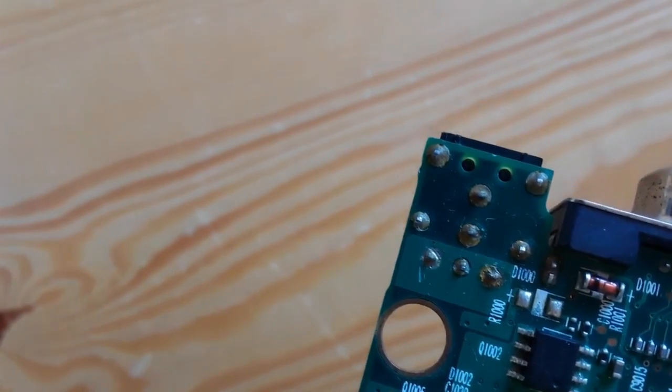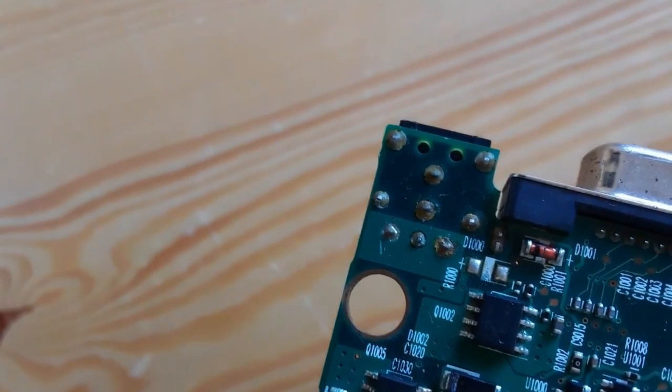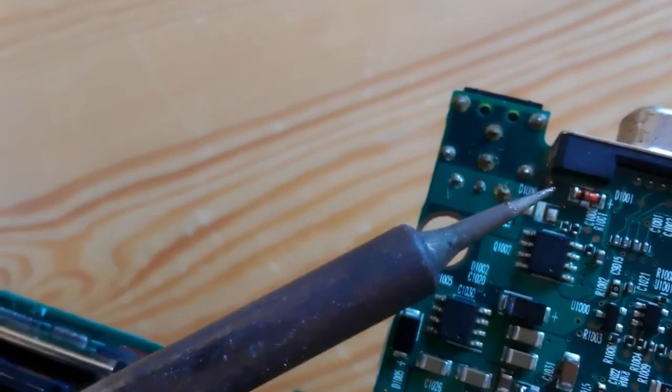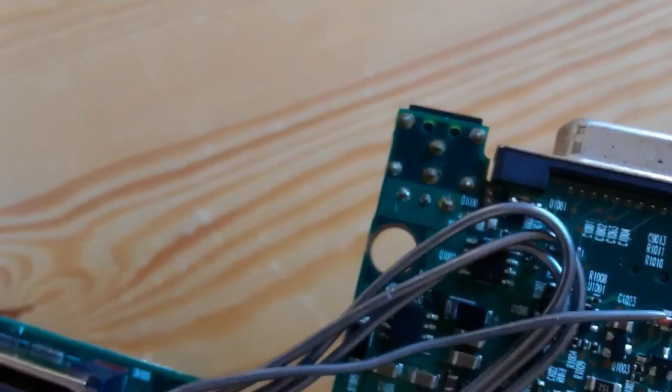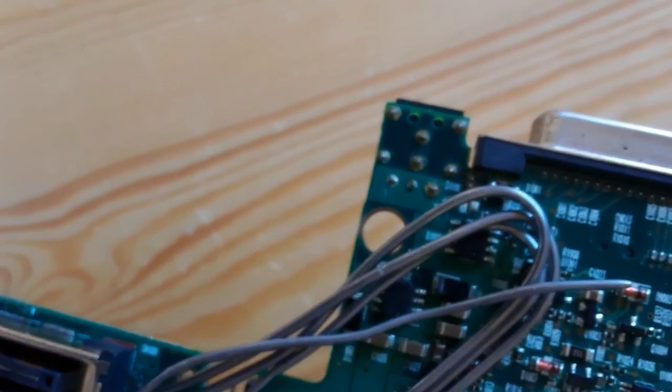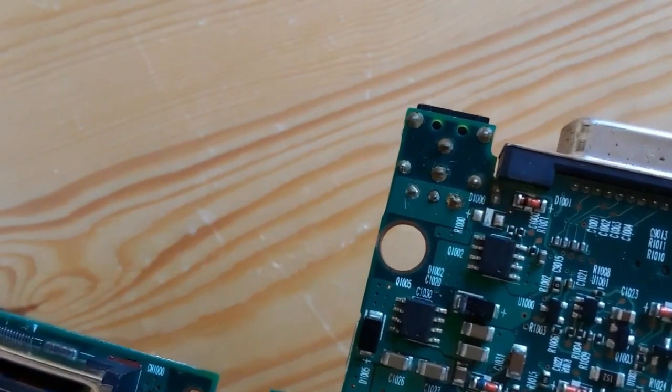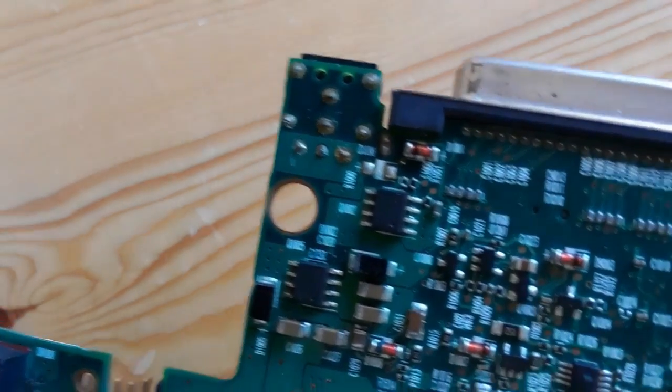Okay, so as I told you, the power jack is among the common faults of failed laptops. So as you can see, to make a new solder, you can just use the soldering iron and the solder, okay, to make a good contact.